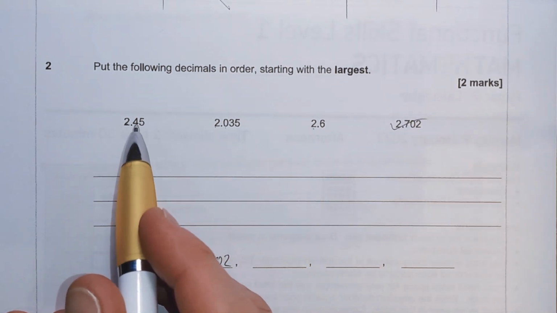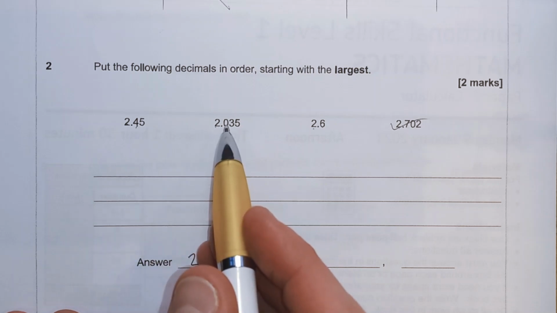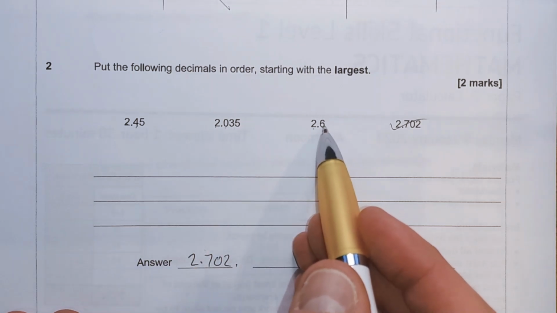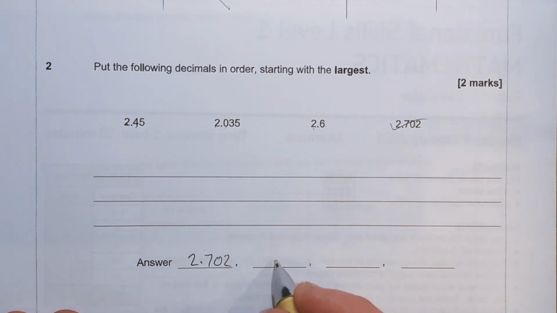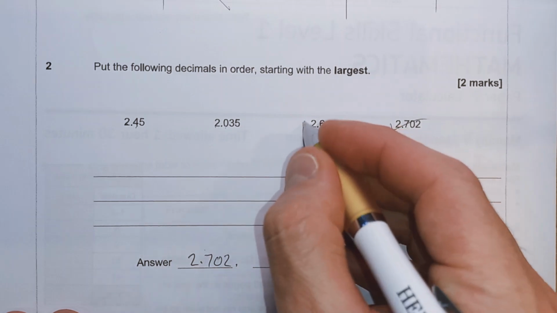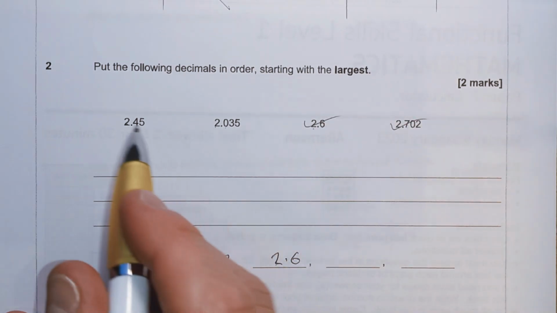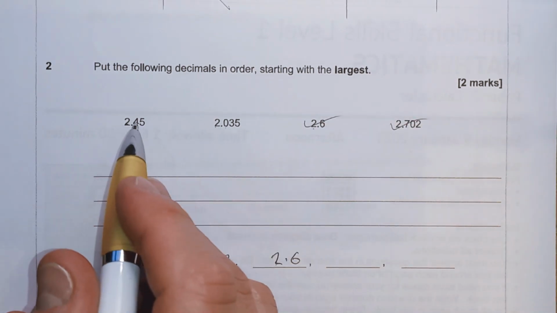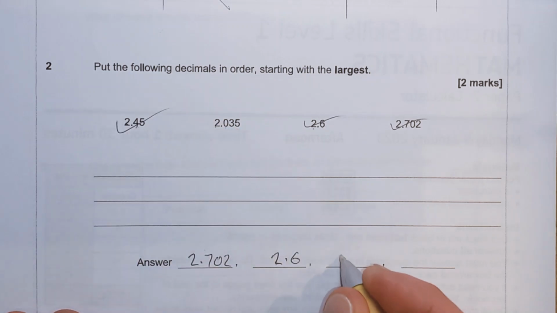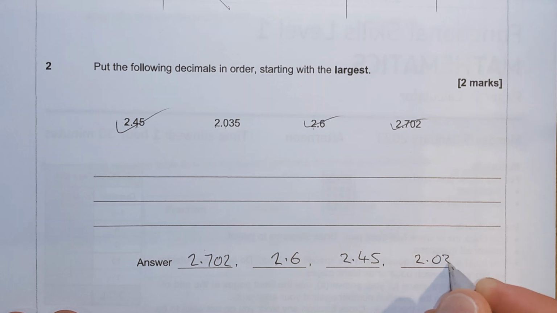So again, we'll stick with the tenths: 4 tenths, no tenths, and 6 tenths. So 6 is the biggest on the tenths. That comes next, and we can tick it off. So 4 tenths or no tenths, well, it must be this one, 2.45, and finally 2.035.